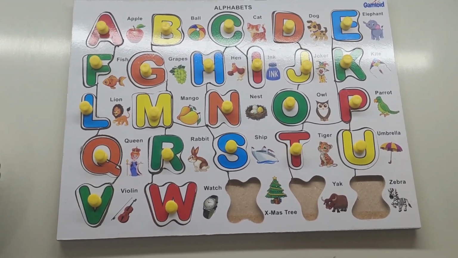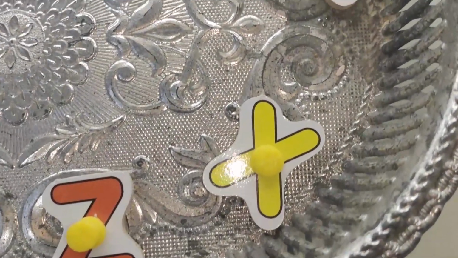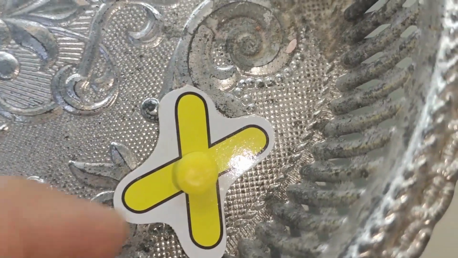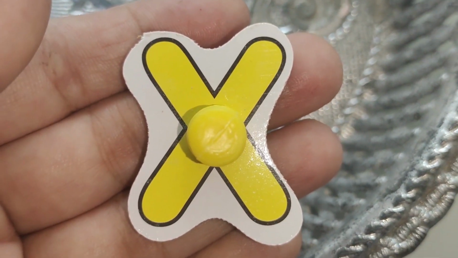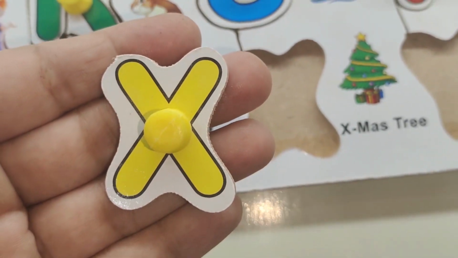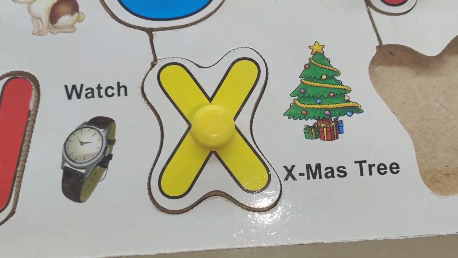What comes after W? Letter X. Here we can see letter X. This is letter X. X for Xmas tree.